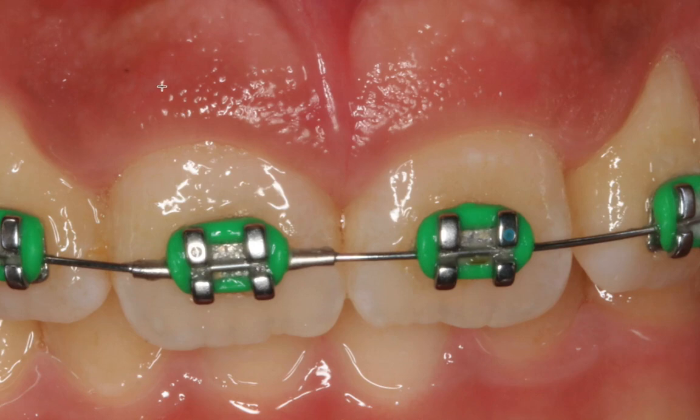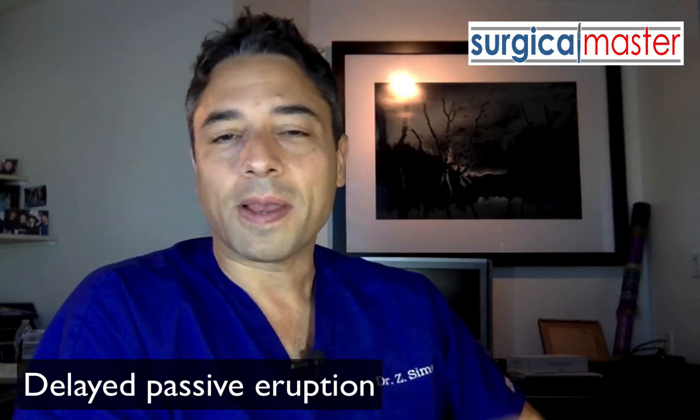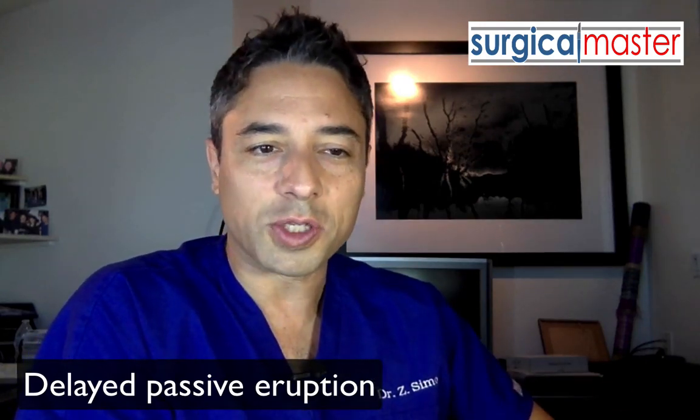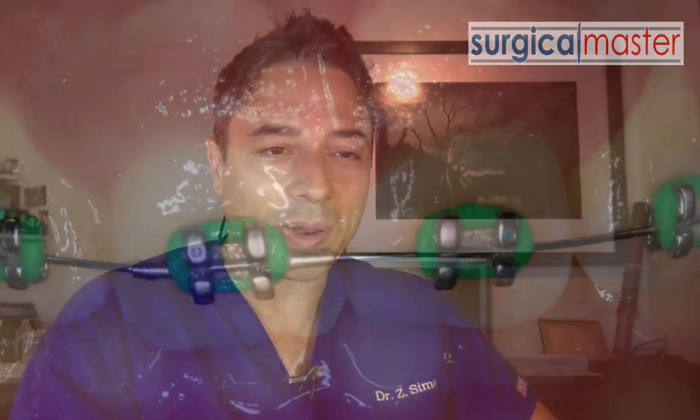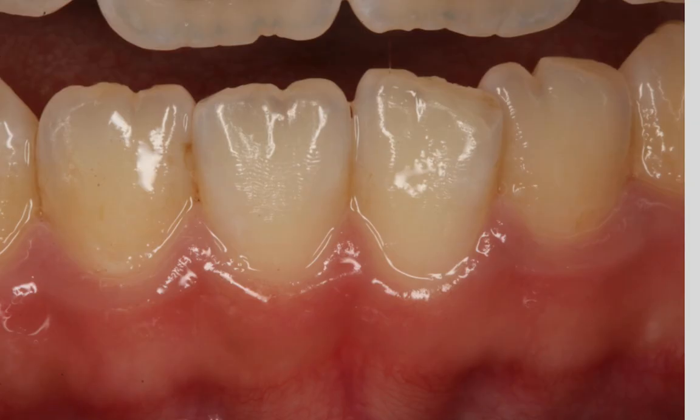If that does not happen, that means this patient has a condition called delayed passive eruption, and they can benefit from aesthetic crown lengthening later on to expose the additional clinical crown. Delayed eruption doesn't only happen on central incisors, it can happen throughout the mouth. If you look at this patient's lower incisors, we can see that the clinical crown is not fully exposed yet.